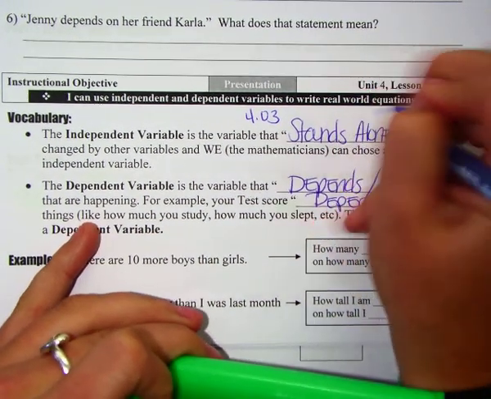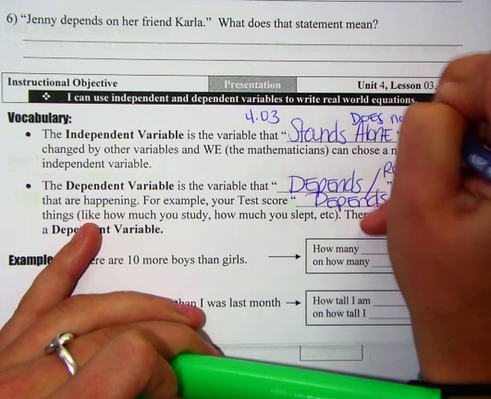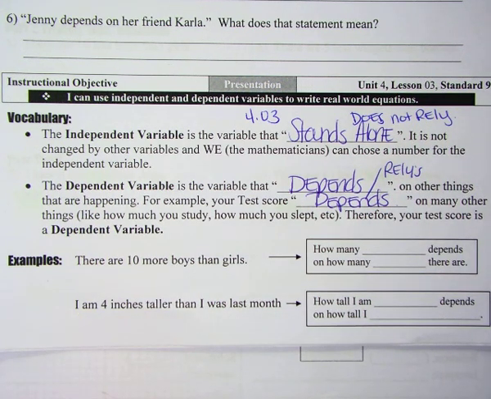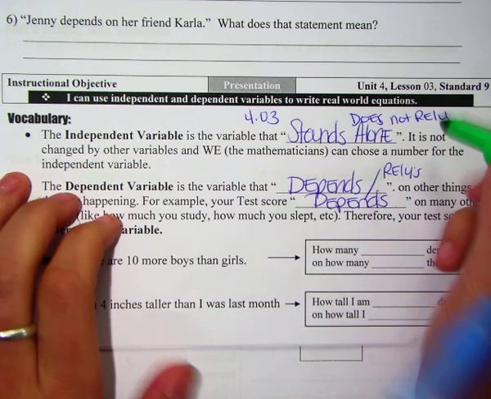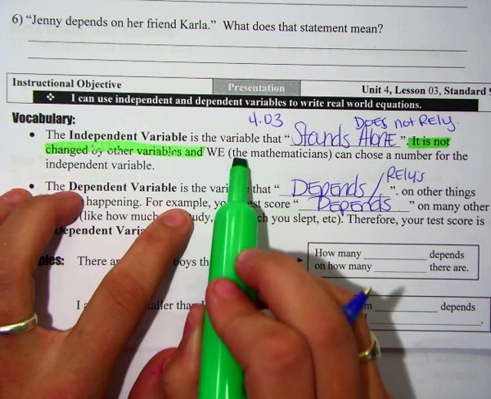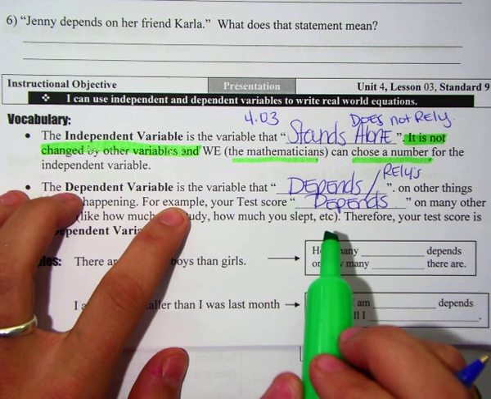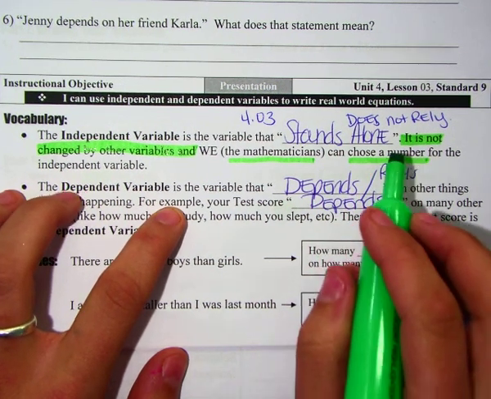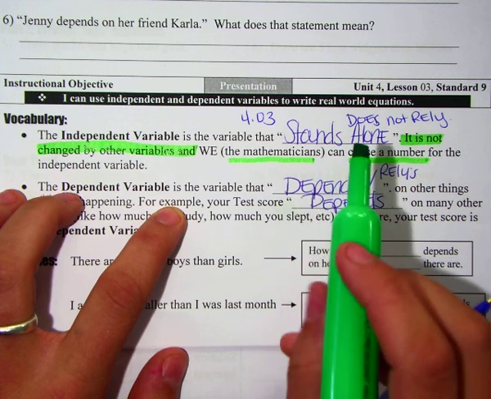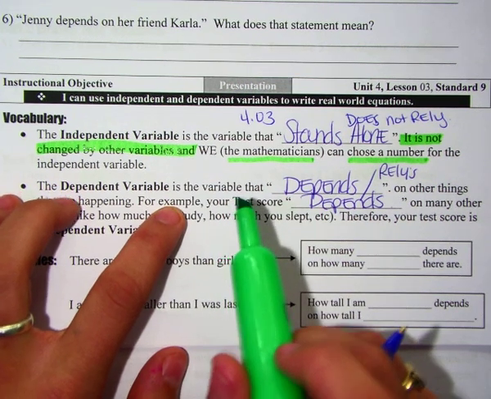You can also think of this as the variable that does not rely on anything else. It is not changed by other variables. And we, the mathematicians, can choose a number for the independent variable. So, for example, I can choose to eat 5 meals a day. I can choose to eat 3 meals a day. I can choose to eat 2 meals a day. That would be an independent variable, how many meals I'm choosing.